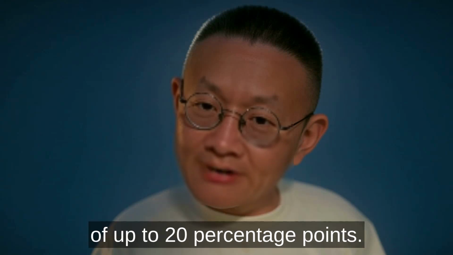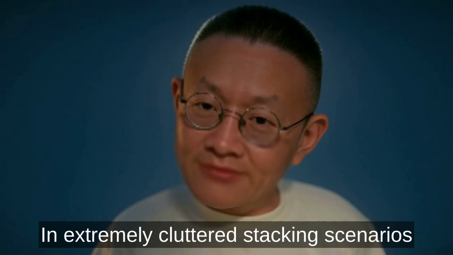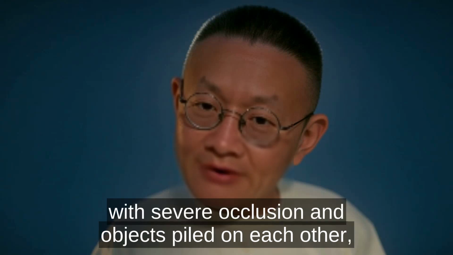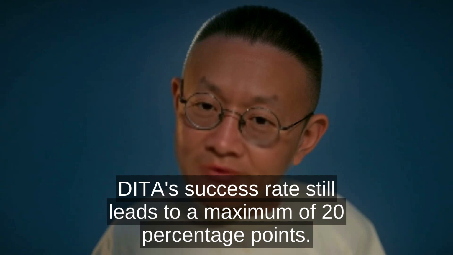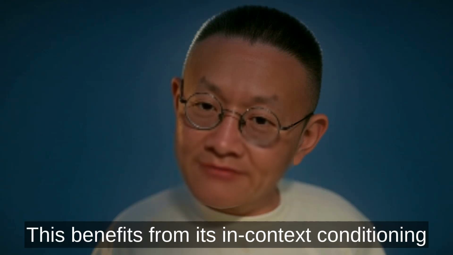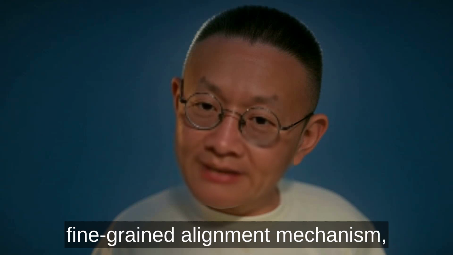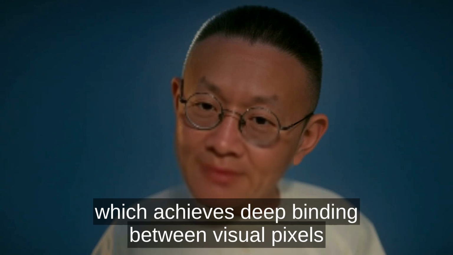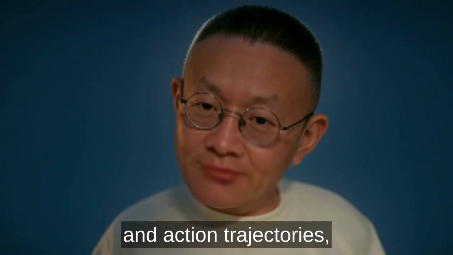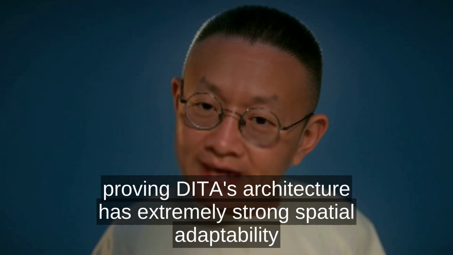In extremely cluttered stacking scenarios with severe occlusion and objects piled on each other, DITA's success rate still leads competitors by 12 percentage points. This benefits from its in-context conditioning fine-grained alignment mechanism, which achieves deep binding between visual pixels and action trajectories, proving DITA's architecture has extremely strong spatial adaptability and visual robustness.